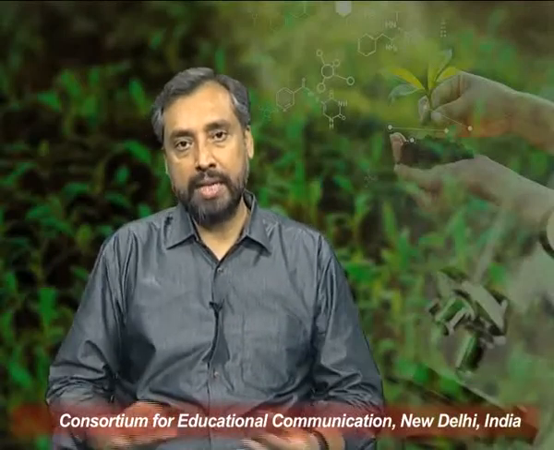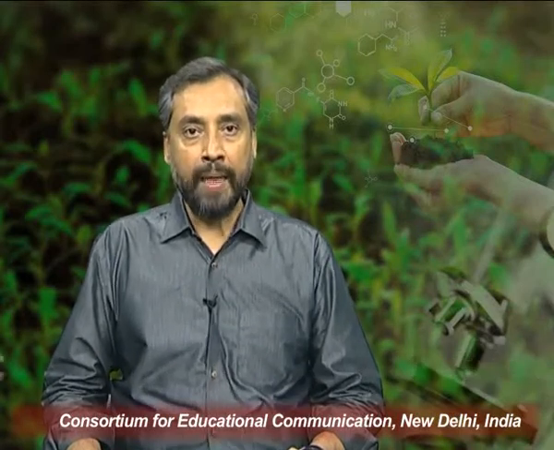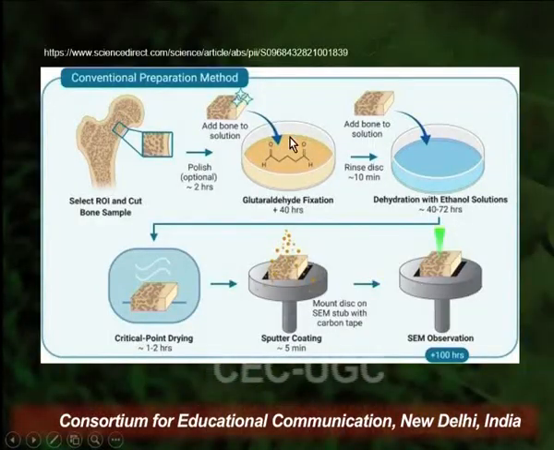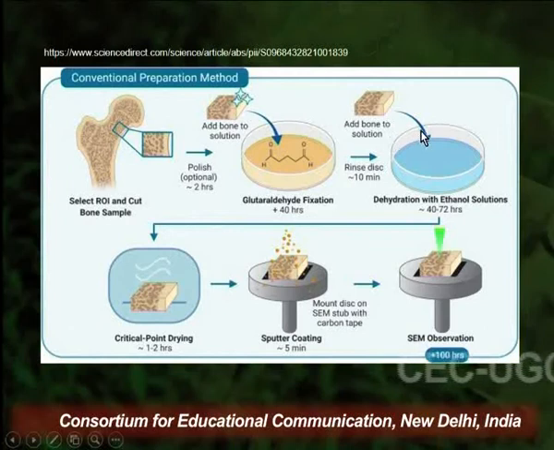So this entire process of preparation of any sample can be summarized with the help of this diagram. Any sample from any biological object is first treated in glutaraldehyde. They are fixed, and they are fixed overnight, and then after the process of fixation, the sample is transferred for the process of dehydration.